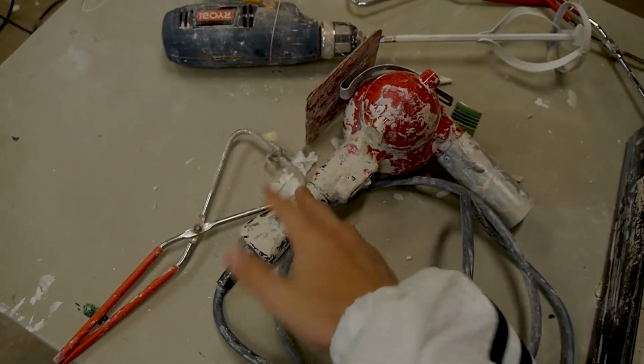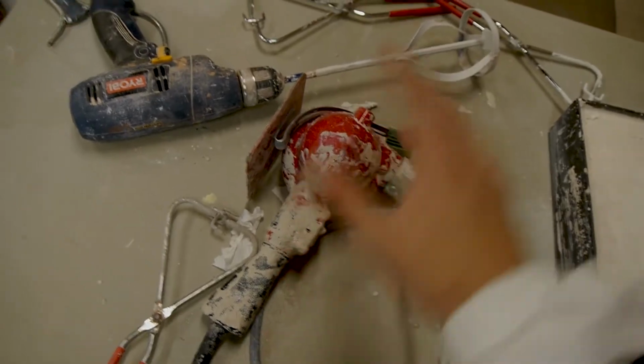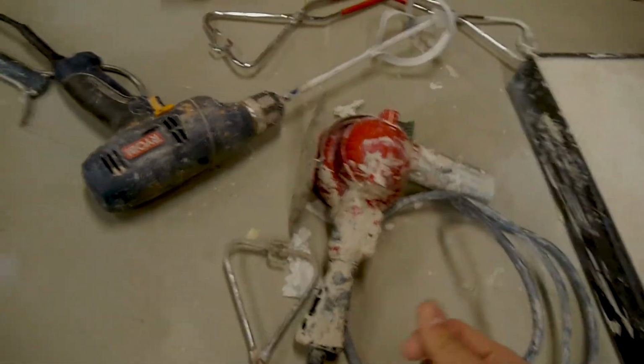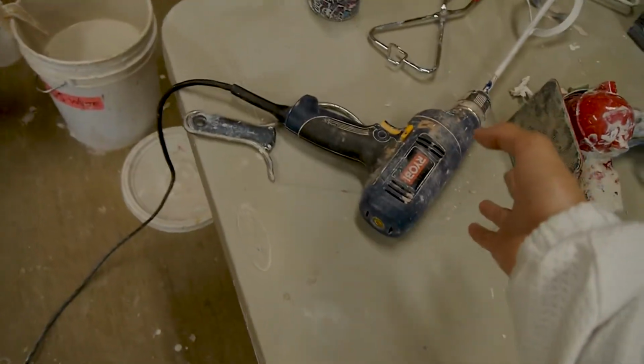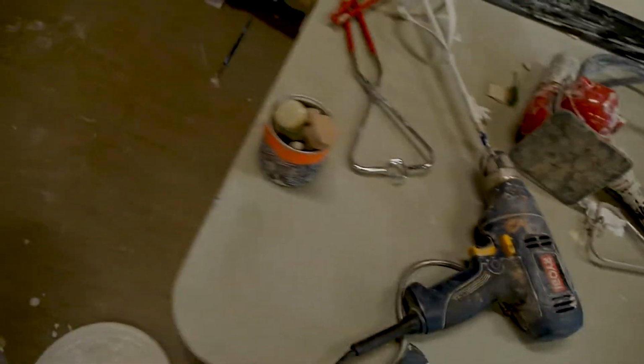This is a hair dryer. No, not hair dryer. This is a heat gun that helps get rid of the moisture while you're throwing. And this is a drill with a blender on it.